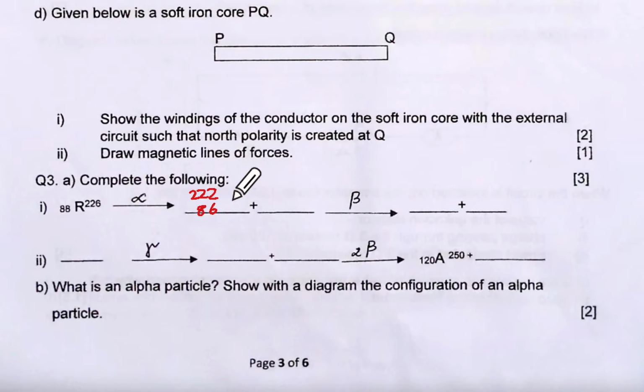Okay. Now I do not know 86, so I'm just going to put x over here. Then I will have helium. Alpha plus helium 4 2, and then it loses a beta particle, so it will become x 2 2 2, but here it will become 87.